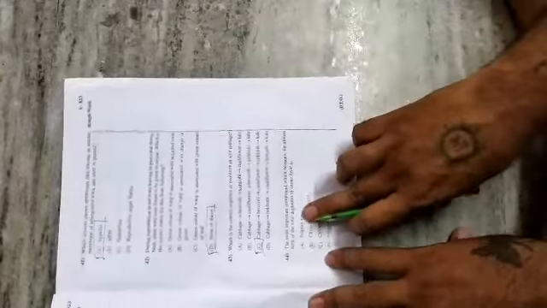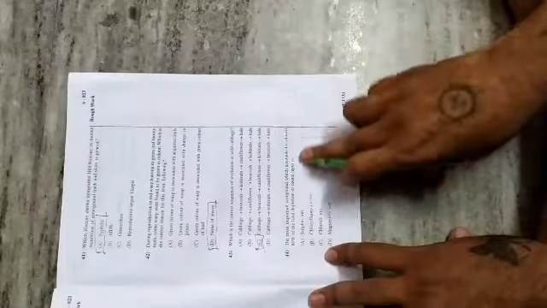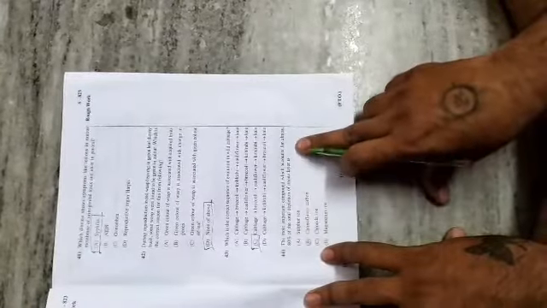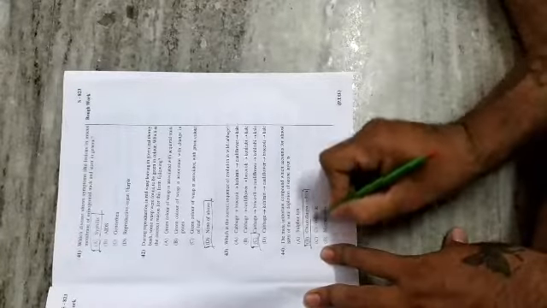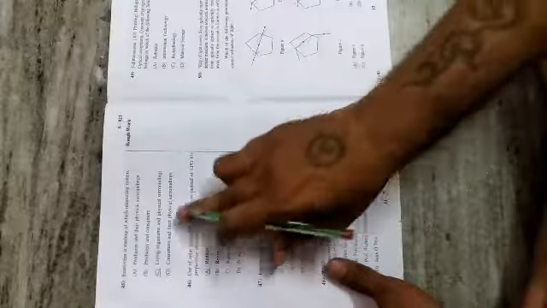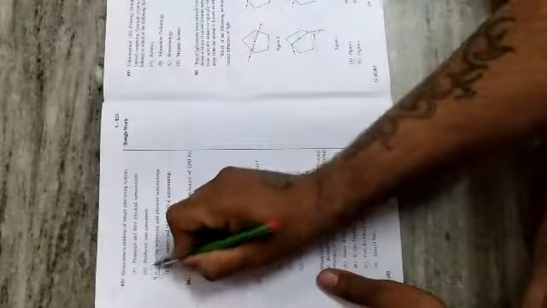44th question. The most important compound which accounts for almost 80% of the total depletion of the ozone layer is chlorofluorocarbon, that is CFC. Now next one, the 45. Ecosystem is made up of which interacting systems? The answer obviously is C, living organisms and the physical environment. Ecosystem is made up of these two things only.